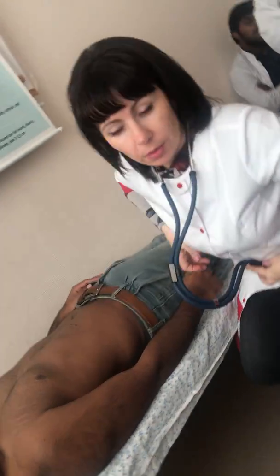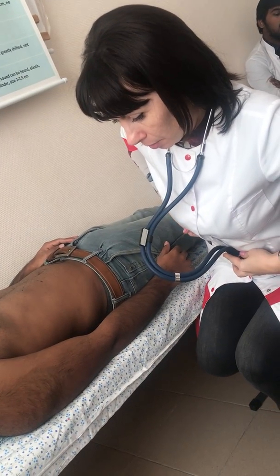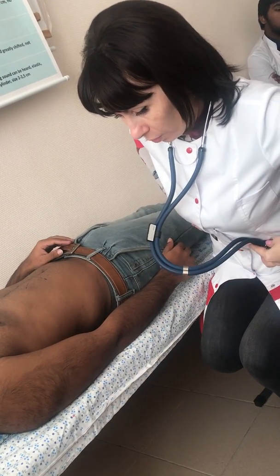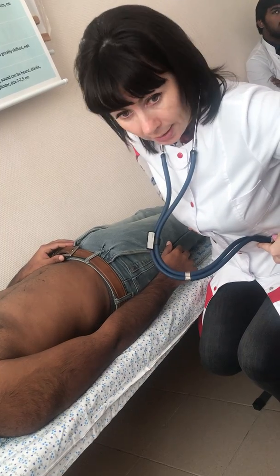Not everyone wants to assume this position, because we have patients in severe conditions who cannot stay like this at all. What is the principle of this method? The patient is in the knee-elbow position. You will put your endoscope at the level of the umbilicus and you will tap, move away from the scope, tap, move away, and listen.